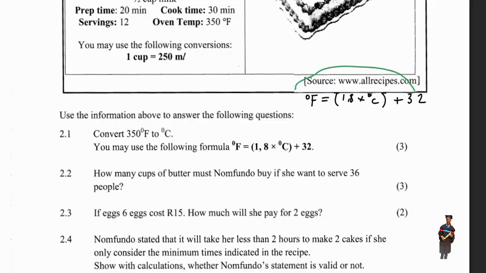We'll start by transposing this 32 to the other side. So we know that when we transpose a number, it changes its sign. So it's gonna be degrees Fahrenheit minus 32, okay, equal to 1.8 multiplied by degrees Celsius, okay?